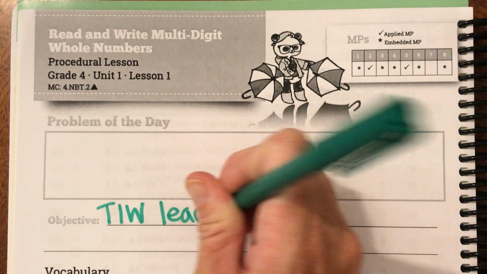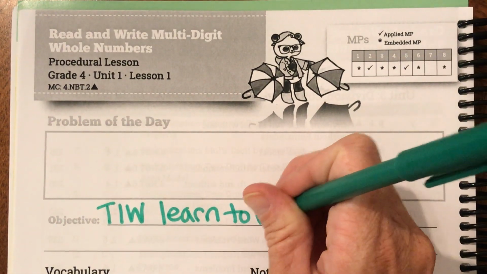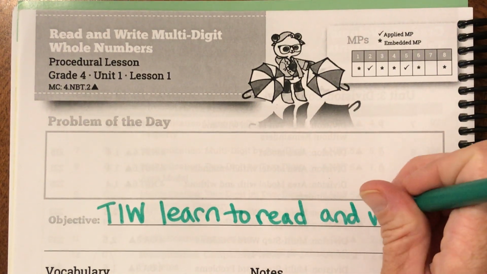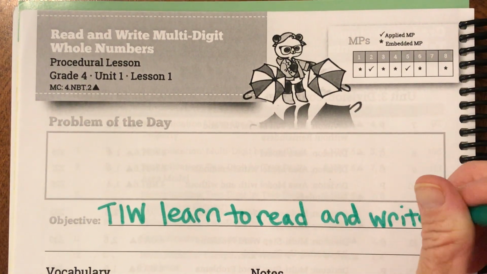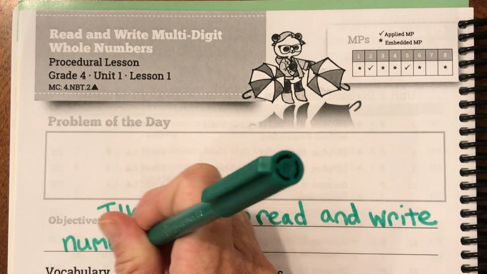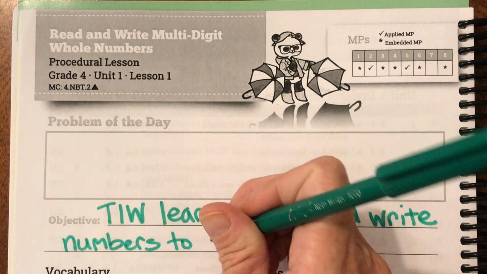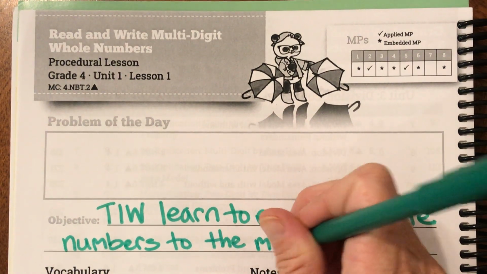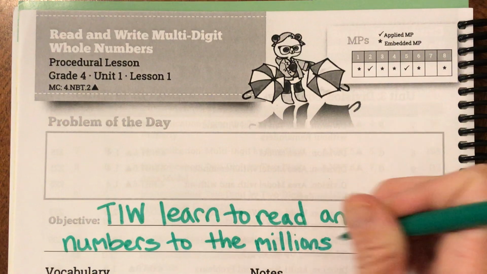learn to read and write numbers to the millions place.